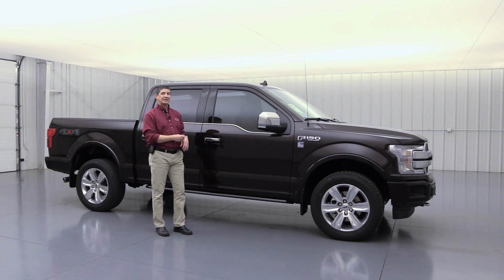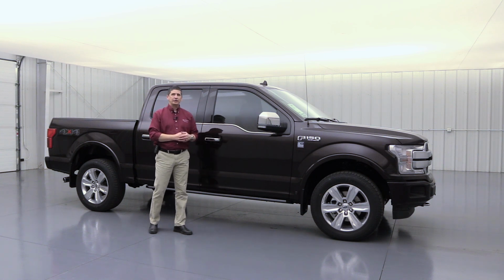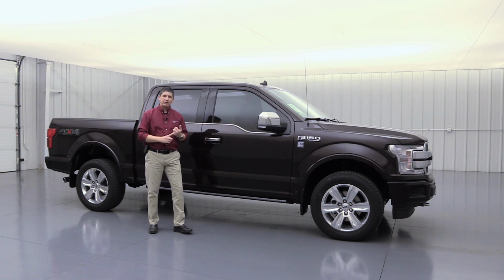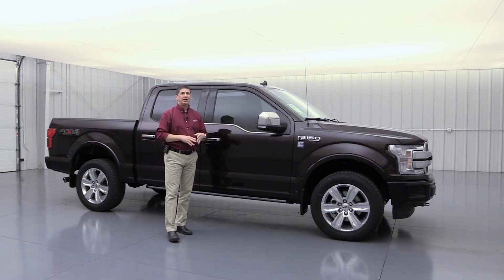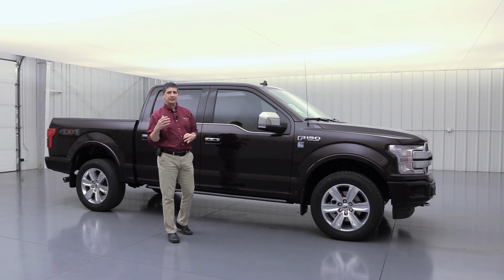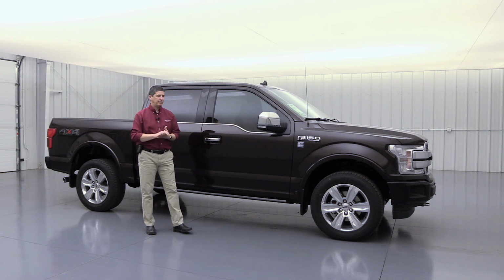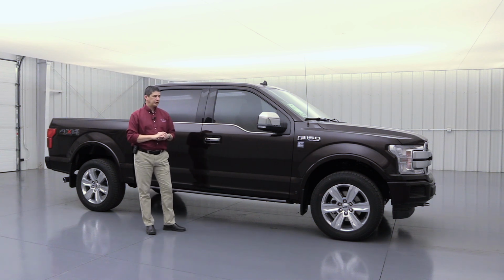So that's an upgrade for 2019 from 18. It is going to have a lot of power available. That is the only engine available. You cannot get the diesel engine or the 5.0 V8 engine in the Limited trim. So if that's something you might be questioning, you may be looking at a Platinum trim instead of the Limited if you're wanting a little bit different engine there.